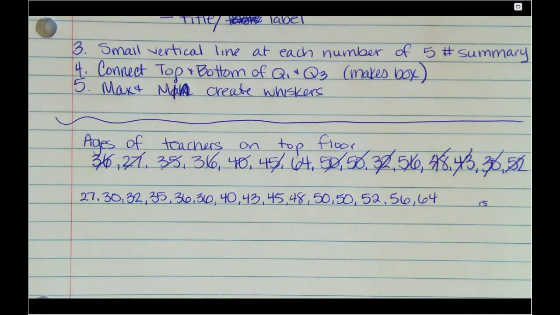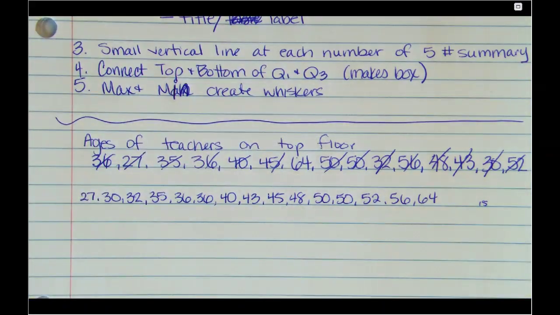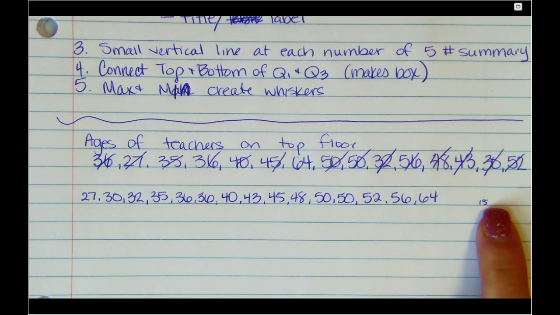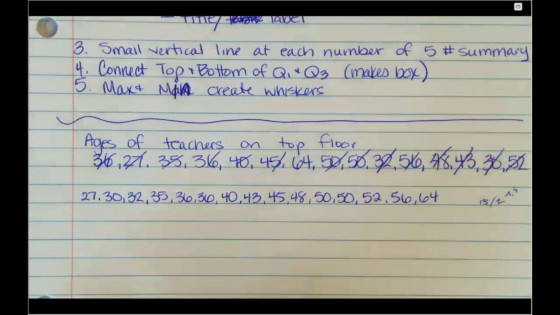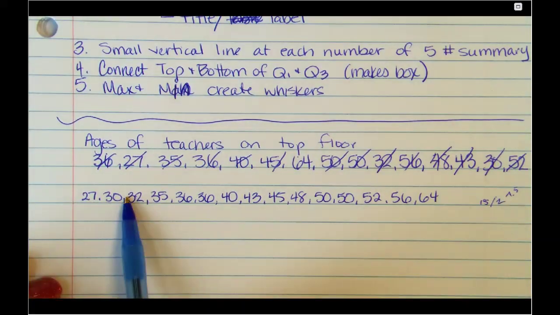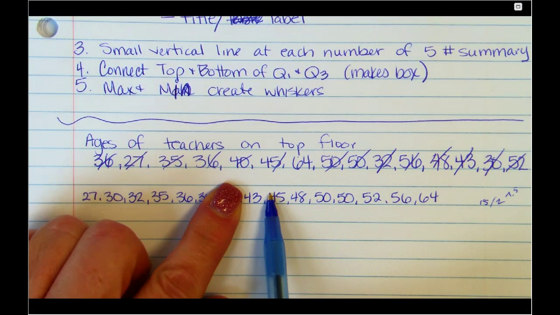Okay, so listen to me a second. I'm gonna give you a trick about finding the median. If you divide 15 divided by 2, what do you get? You get 7.5. What this tells me about the median is that there are 7 numbers on the left of the median and 7 on the right of the median. So 1, 2, 3, 4, 5, 6, 7. 1, 2, 3, 4, 5, 6, 7. There's my median.